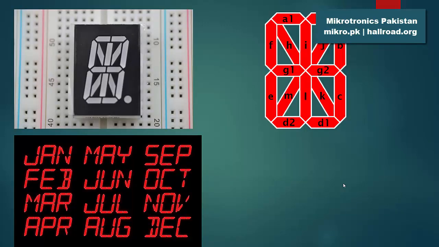Then there are other displays with more segments. This is a 16-segment display in which there are 16 LEDs in one digit, and the numbering system is this: A has been converted into A1 and A2, then B, C, then D1 and D2, then E and F, then G1 and G2, then I, J, K, L, M, etc. So using various combinations of these LEDs, you can make better letters like this: January, February, May, September, March, July, November, etc. The concept is the same, but there are more LEDs packed in the same module.